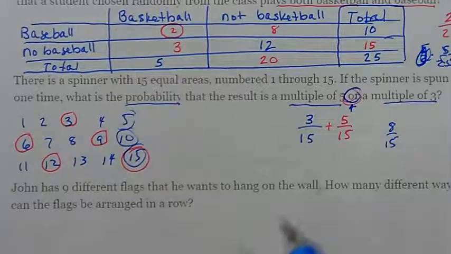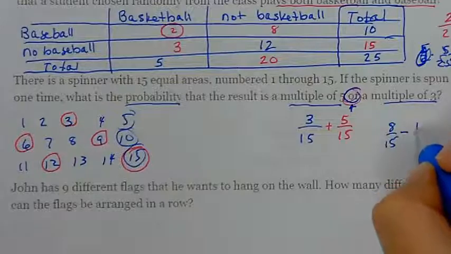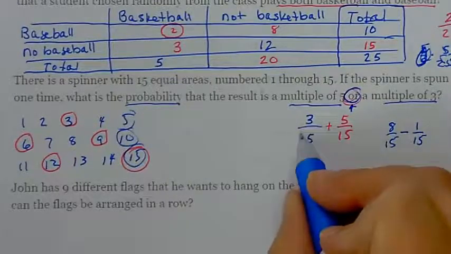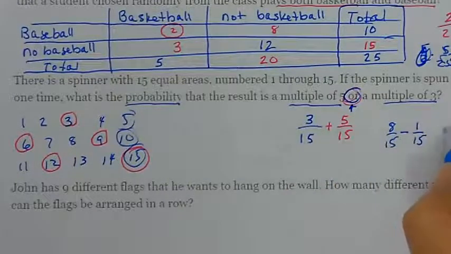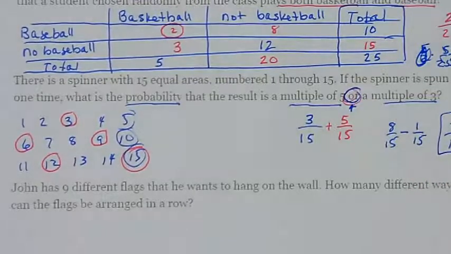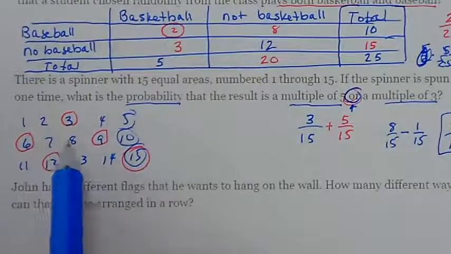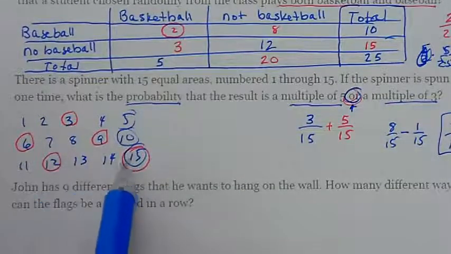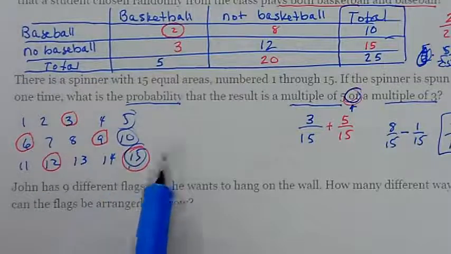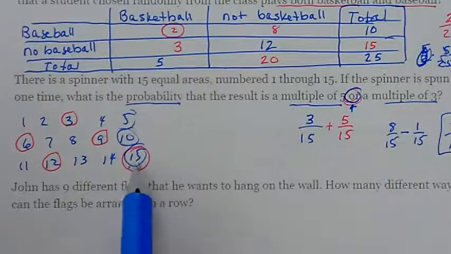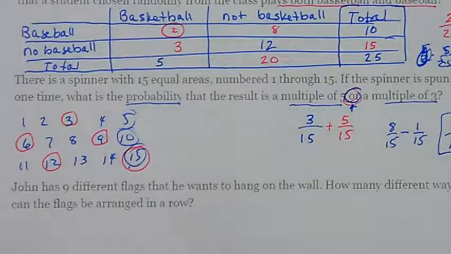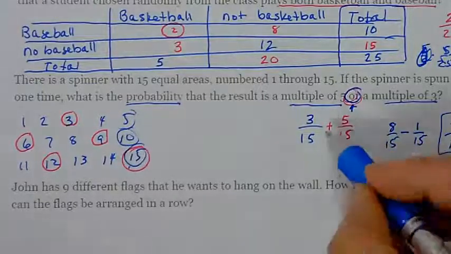So I have to take away that number because I've counted it in this set of numbers and this set of numbers. So if I want to find the probability that I pick a multiple of 3 or multiple of 5, there are 7 of them. 1, 2, 3, 4, 5, 6, 7. If I didn't subtract the 1, I would be counting this number twice because it is wanting one or the other. So notice with or, we're adding.